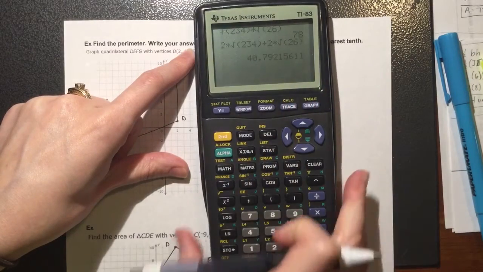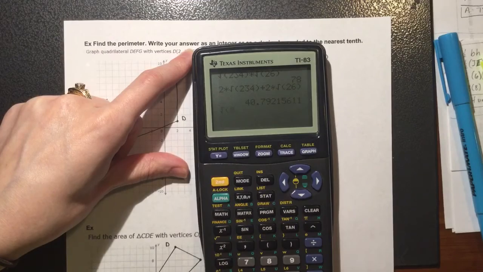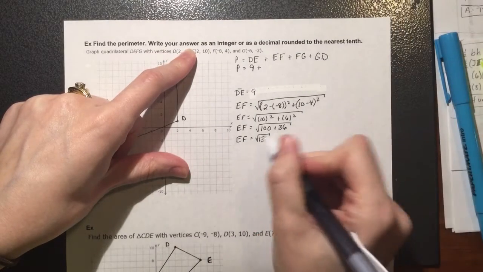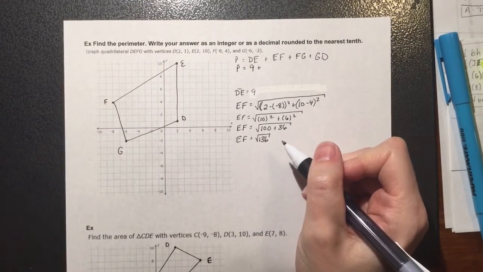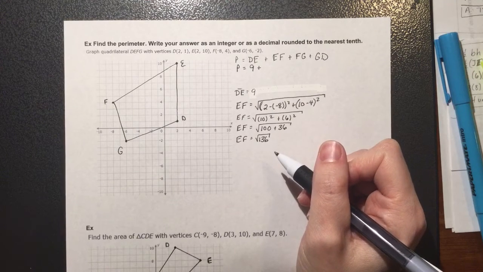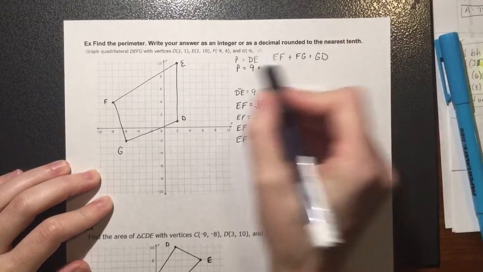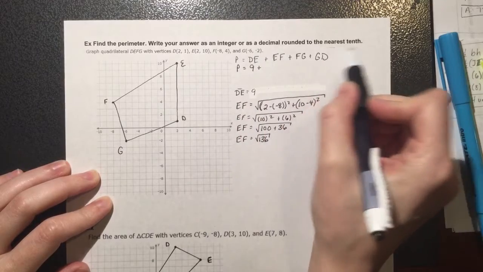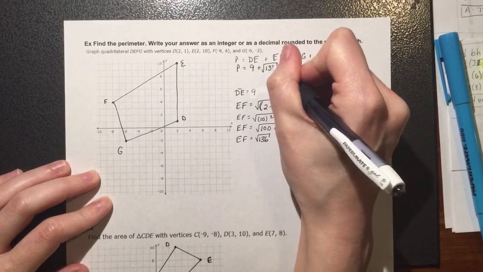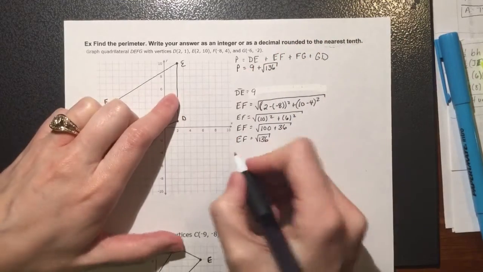And if you check the square root of 136 on your calculator, it doesn't end up being a whole number. So this is another example of where we're going to want to leave the square root of 136 the way it is, because if we round now to a decimal and then add them together, we're using a rounded value, which creates more of a rounded answer. And this is asking for rounded to the nearest tenth, so it wants you to round at the end and not right now. So we've got to do 9 plus the square root of 136. And then we've got to do FG.